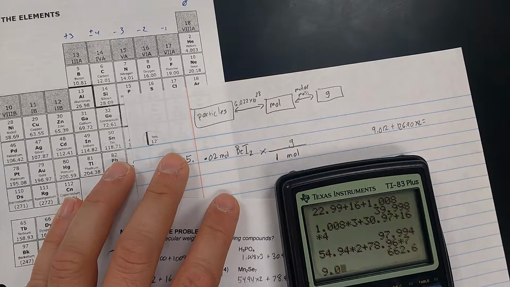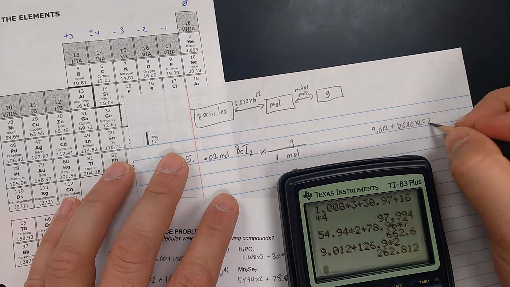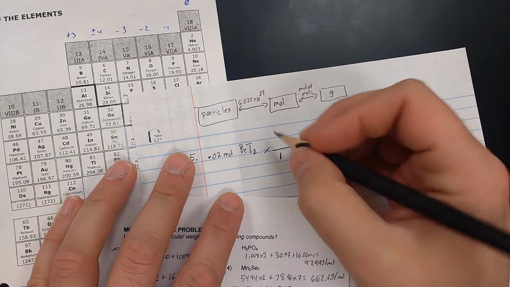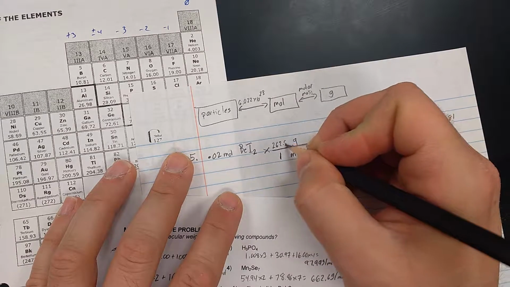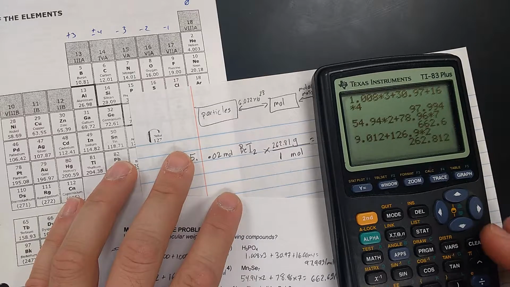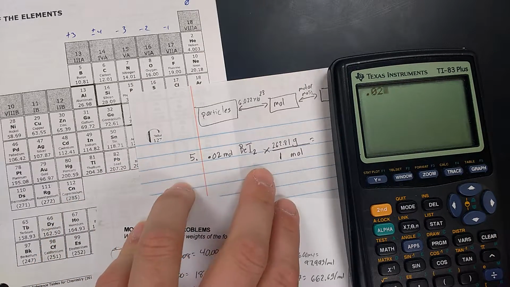Take 9.012 plus 126.90 times 2, and that's 262.81. So up here I'll put 262.81.